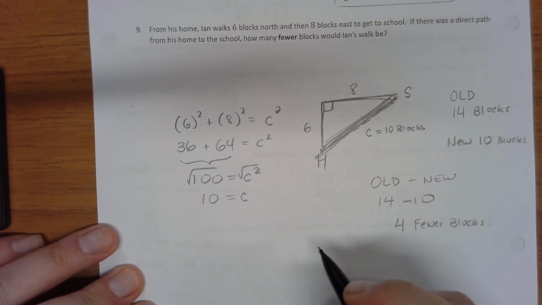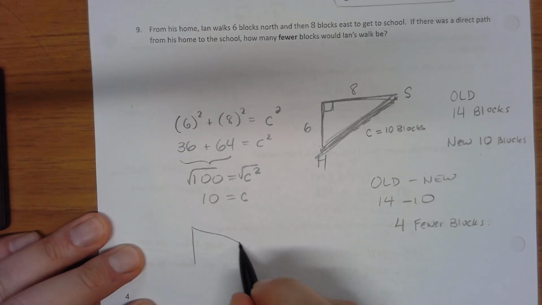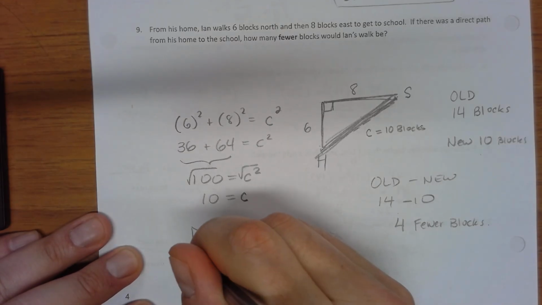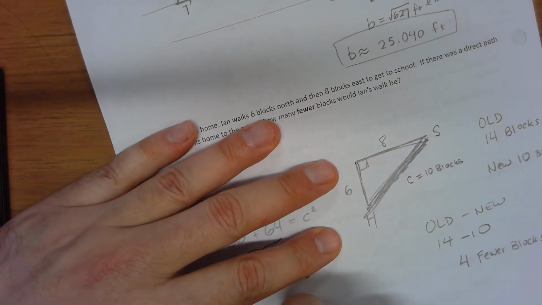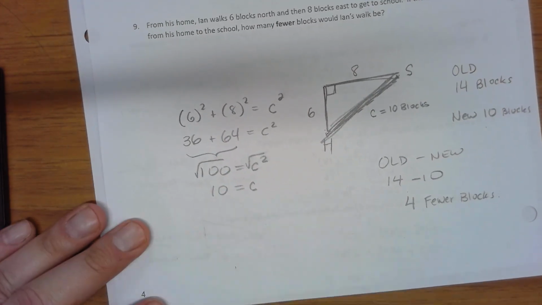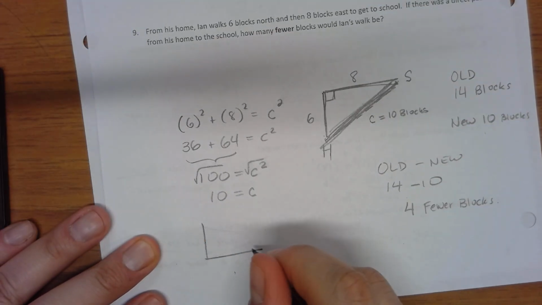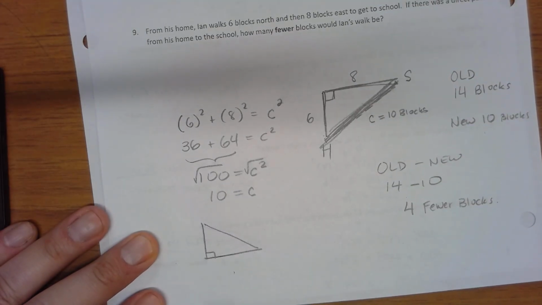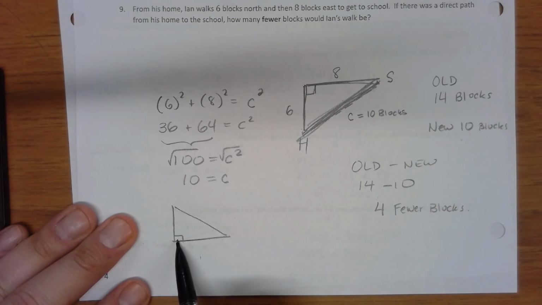Today we learned about right triangles. Right triangles have 90-degree angles in them. That is a terrible picture, but you get the idea. As long as it's marked with a square, then it is a right angle. So right angles are formed with a square. Let's try that again. If you have a right angle in a triangle, we have a right triangle.